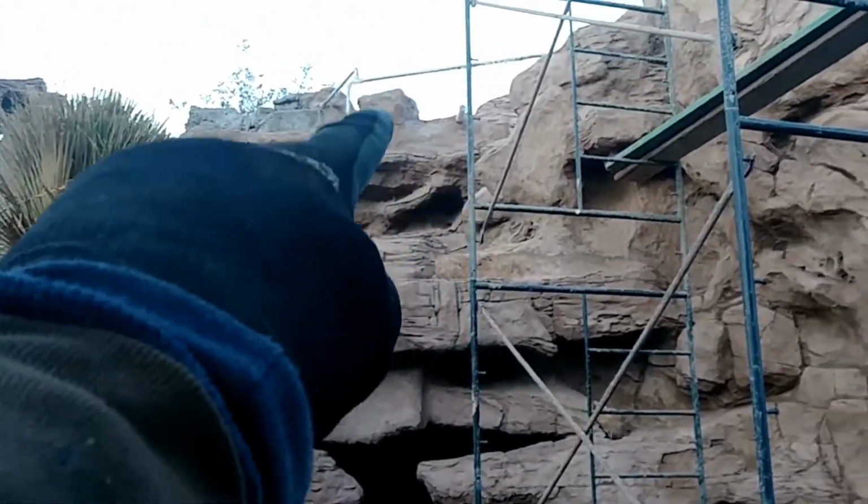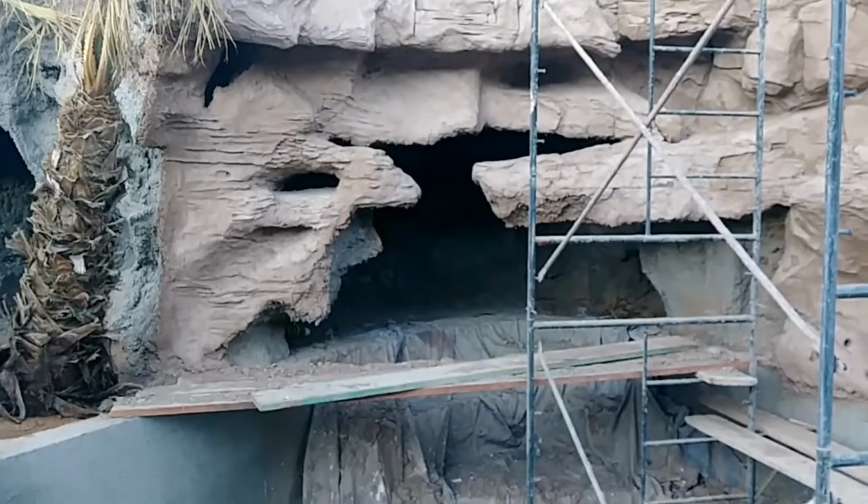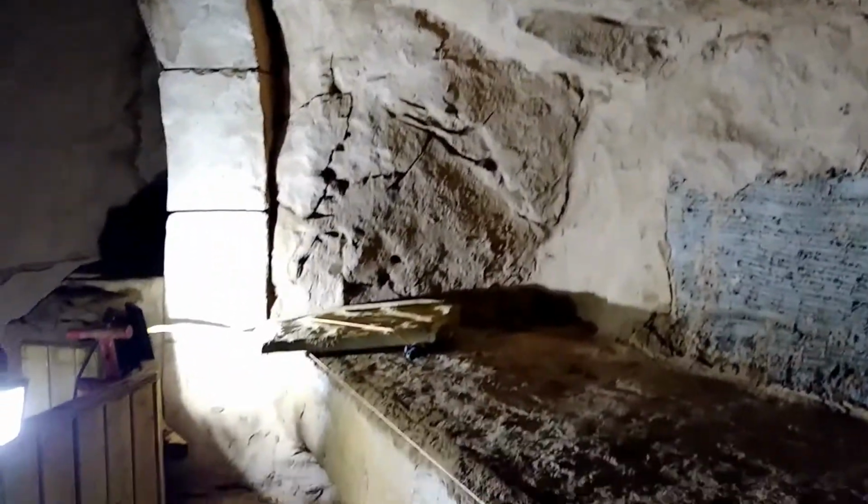Now, what you're looking at is what's going to be a climbing wall. You'll be able to climb up, and if you fall, you fall into the pool. And there you can see the spillway, how it's going to spill into the pool. Now, this is the previous job. Some of this stuff you guys have already seen, but you'll be able to see it in better resolution.